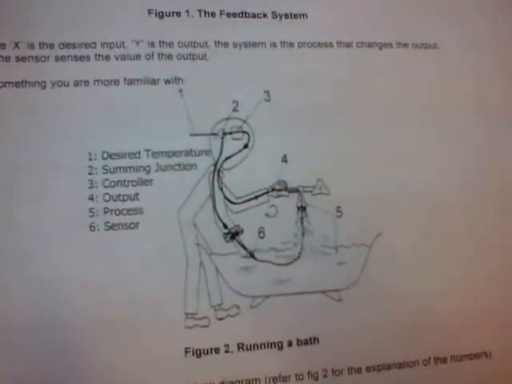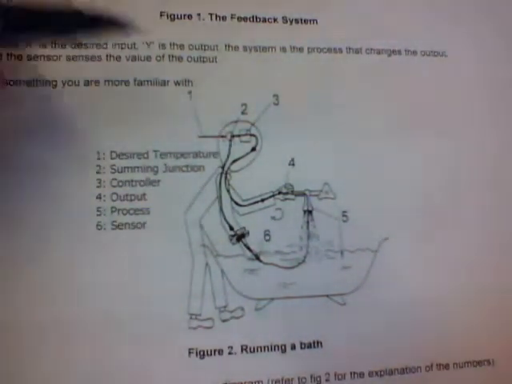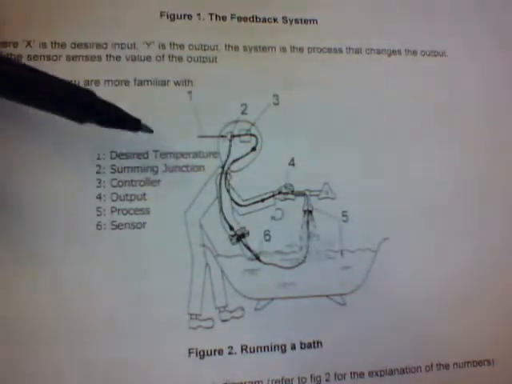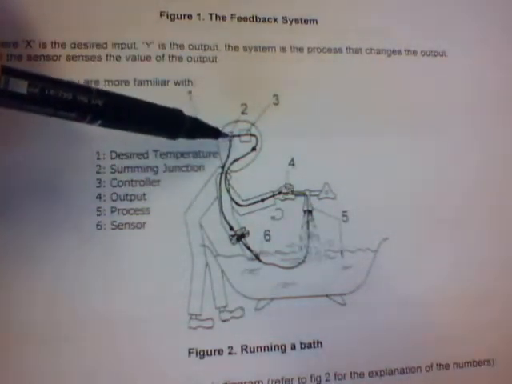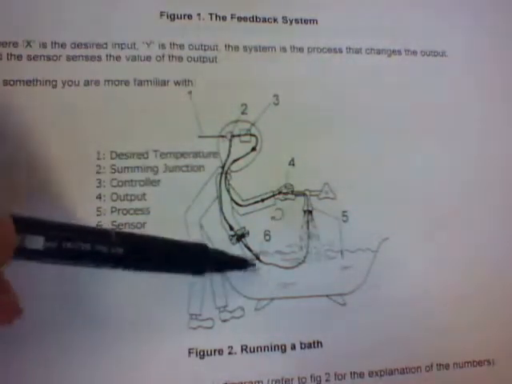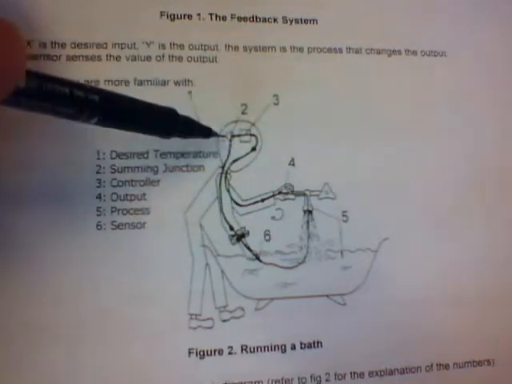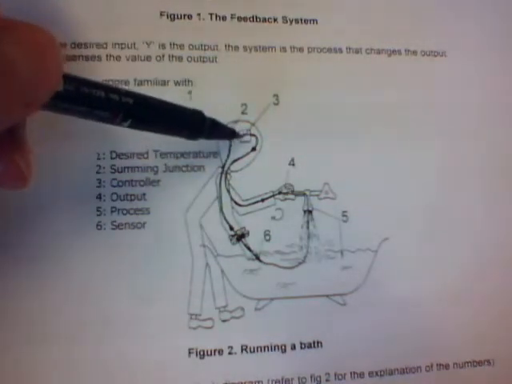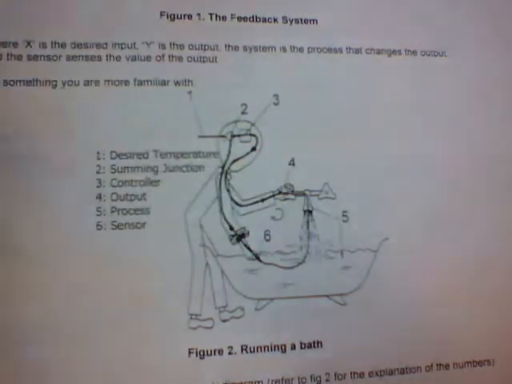So here's a good example of a bath. We've got the desired value in the person's head. They desire the temperature to be a certain value, and the error signal is really 0.2 here, where you take the sensed value and compare it to what you really want, the desired value, and the system is the actuation part of the brain which activates the muscles which turn the bath.